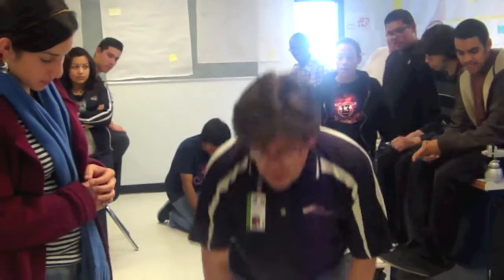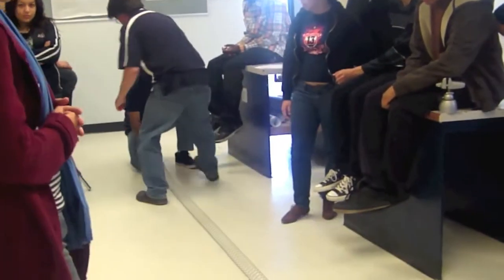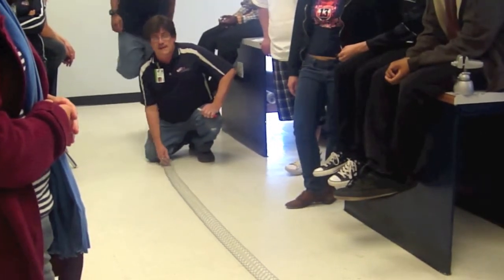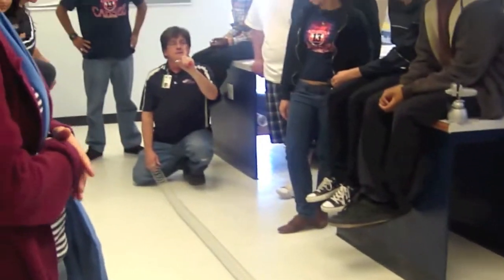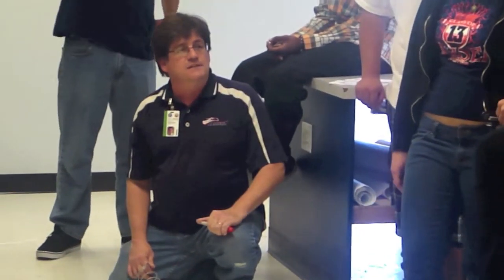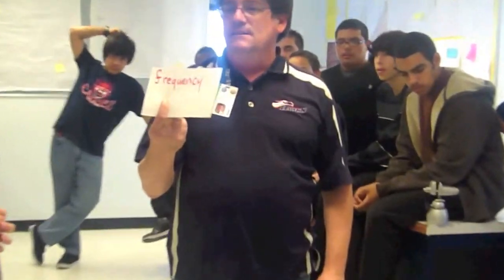Your job is to stand right here and count the number of times the wave crest goes by you in 1 second. Just 1 second. Here we go. Okay, get ready for your count. Count how many wave crests happen in 1 second. 1. One wave crest went by her in 1 second. We call that a frequency of 1 peak per second. And that's called a frequency. 1 wave crest went by here in 1 second, and the frequency is 1 per second.